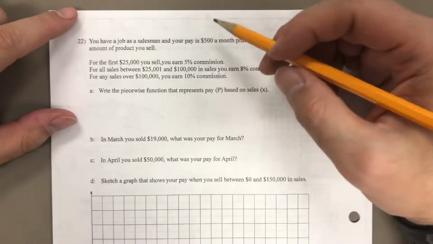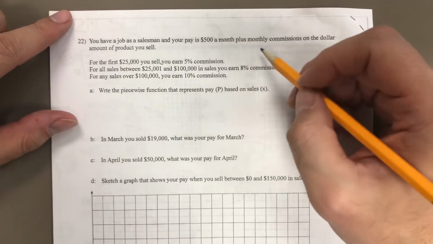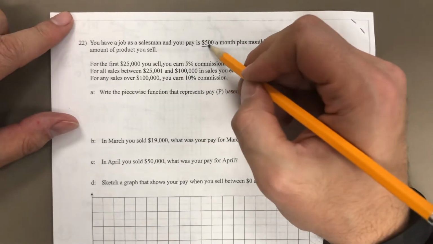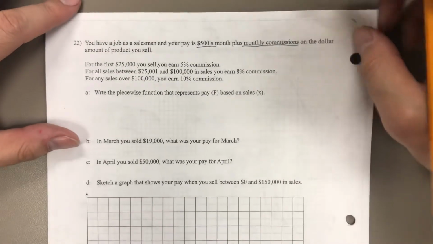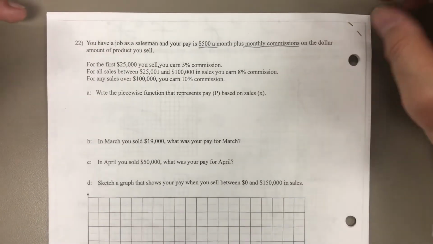So you have a job as a salesman, and your pay is $500 a month plus monthly commissions. So you automatically get $500 a month. On top of that, you get commissions. What commissions are is the amount of money that you get for how much you sell.